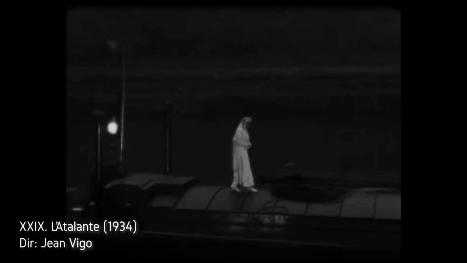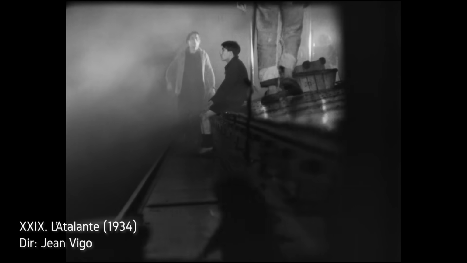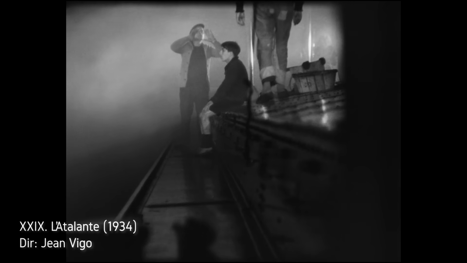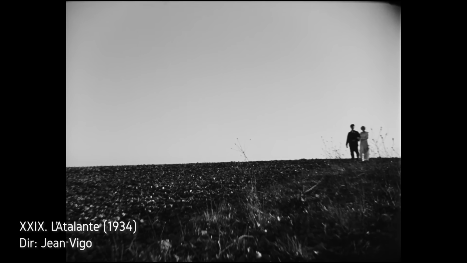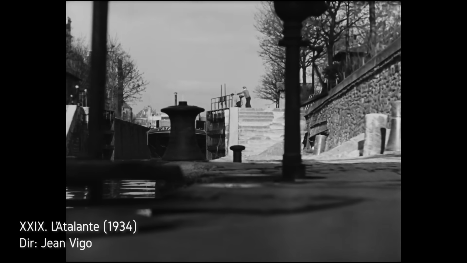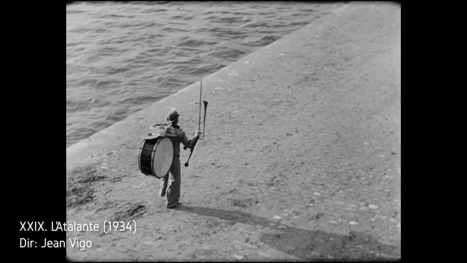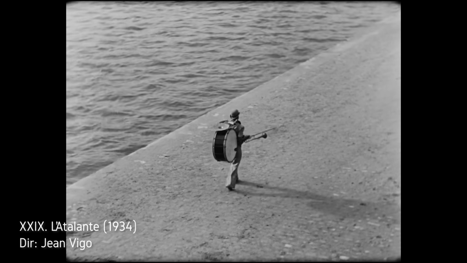L'Atalante by Jean Vigo. Jean Vigo remains an almost mythical figure within cinema, with L'Atalante being his only feature before his untimely death at the age of 29. The film is poetic realism, and even if you could only see the images of the film, you'd still be able to tell that what Vigo did here with the art of cinematography is nothing short of groundbreaking.